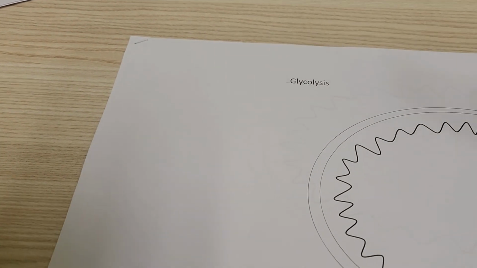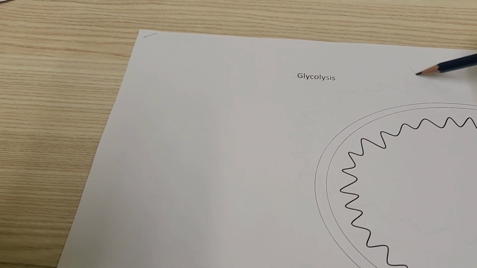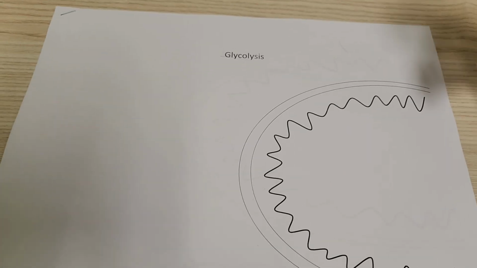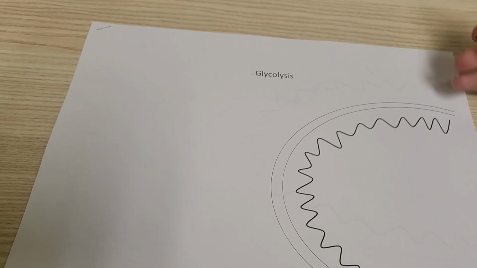So what happens is, if anaerobic respiration happens like in an animal, the animal will generate lactic acid. But if it happens in a bacteria, think, I don't know, yeast or something like that, it'll produce ethanol, which ain't great, but whatever, right?